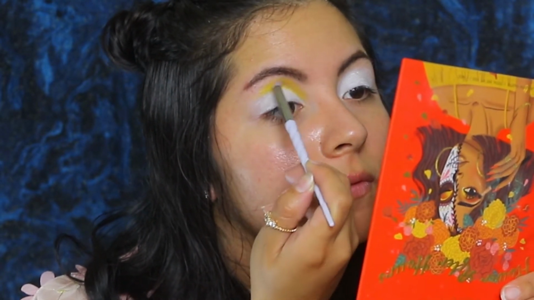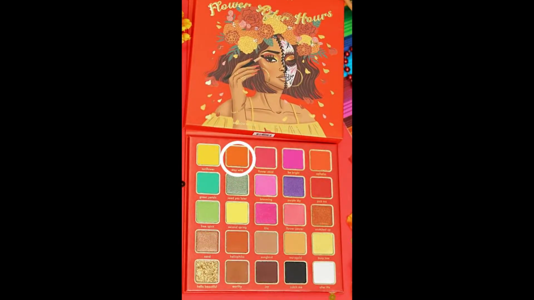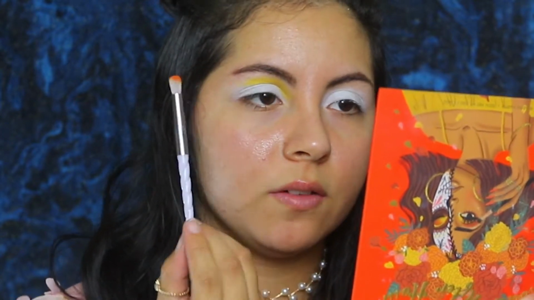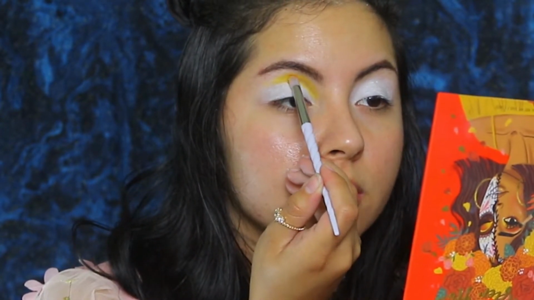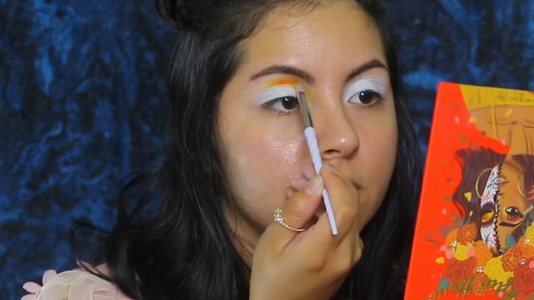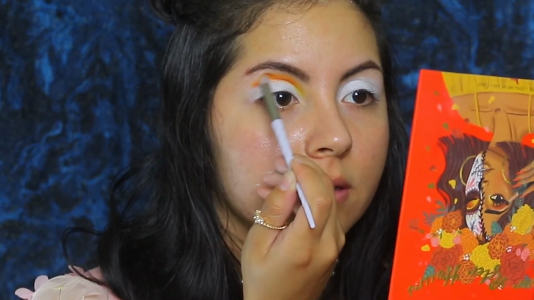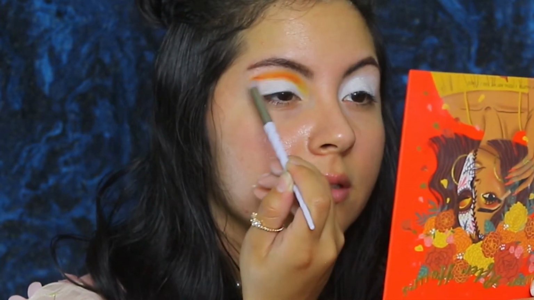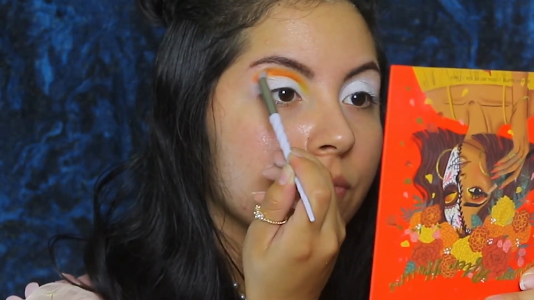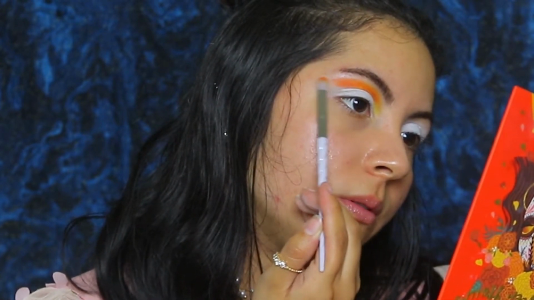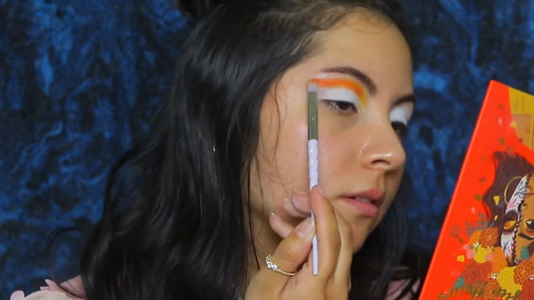So that's as far as I'm gonna go with it. And I'm gonna go in with the orange that's actually right next to it, the Stay Wild color. So it's gonna be that one. And I'm gonna start closer to the center of my eye, but I am gonna go a little towards the inner corner and then go out. Just like that. I really want those together. Okay. I'm gonna keep taking the same color and continue to go out. Just like that.